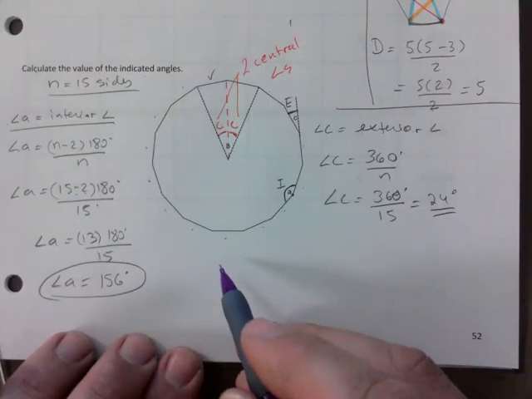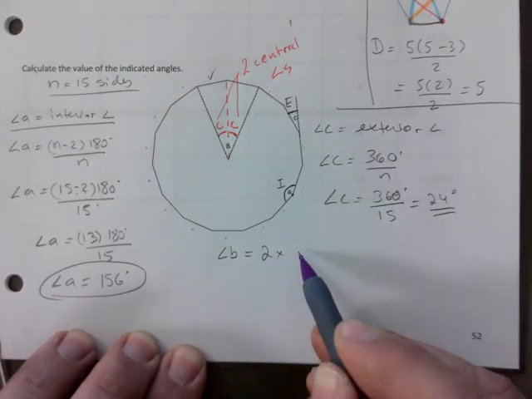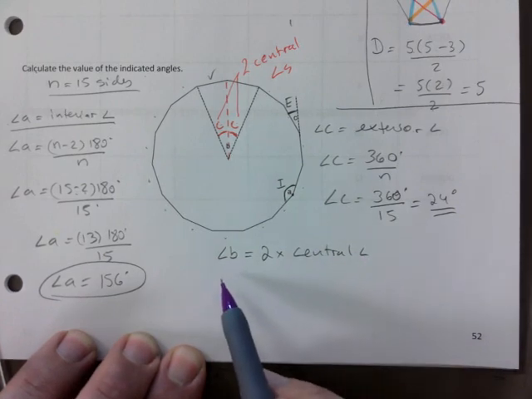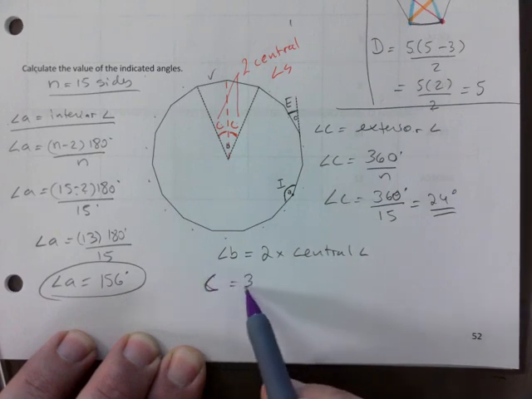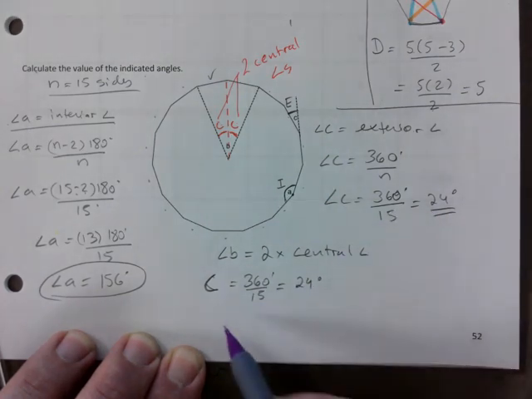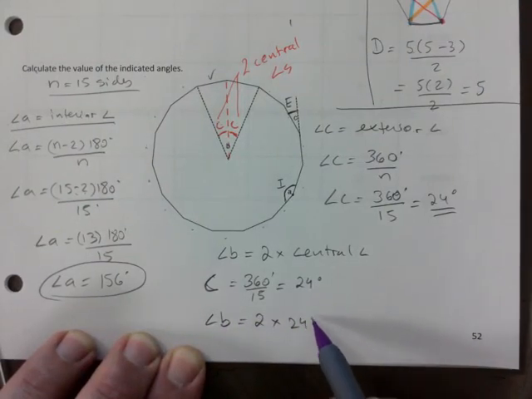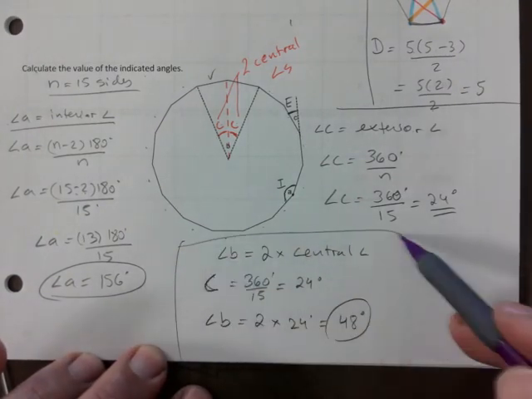So this is how I'm going to find angle B. Angle B is 2 times a central angle. Let's find C. Angle C, just a central, is 360 divided by 15, which we already know is 24 degrees. We've done that before. So angle B is 2 times 24. That would be 48 degrees. There we go.